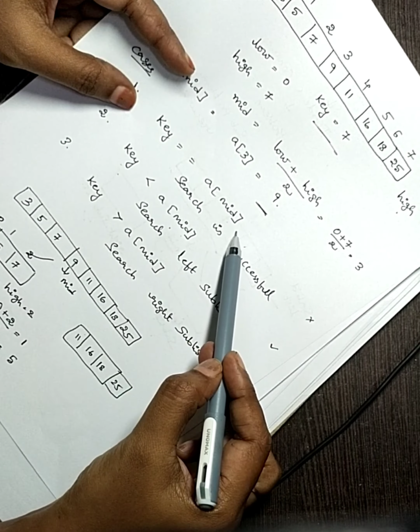We have to compare this mid element with the key element. If key is less than A of mid, we have to search the left sublist. Then low will become low only, but high will become mid minus 1.